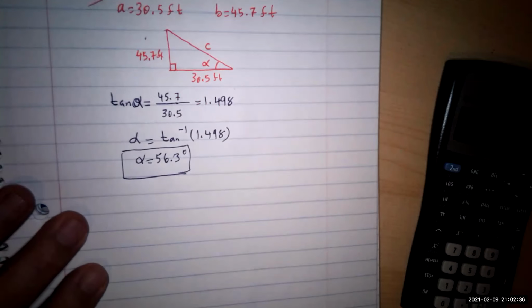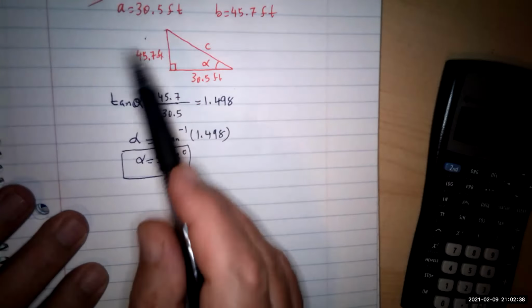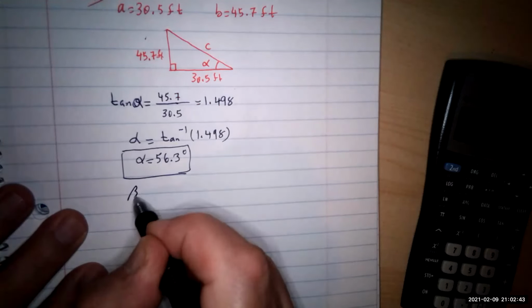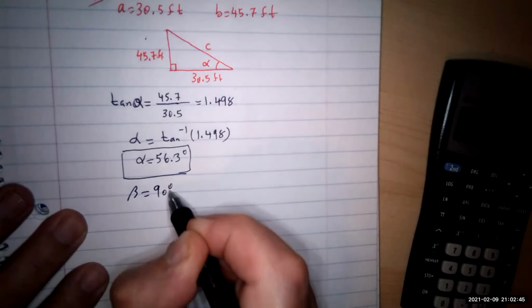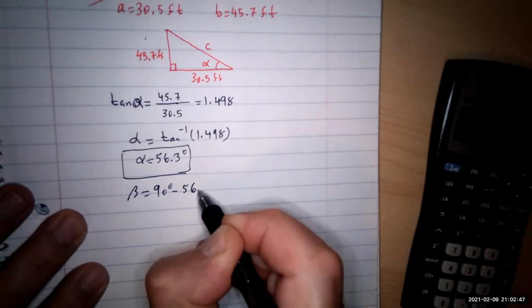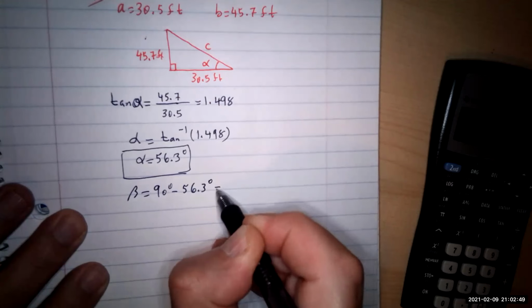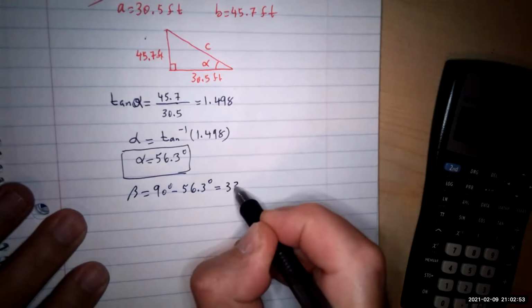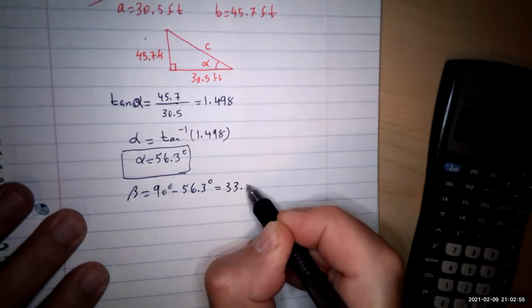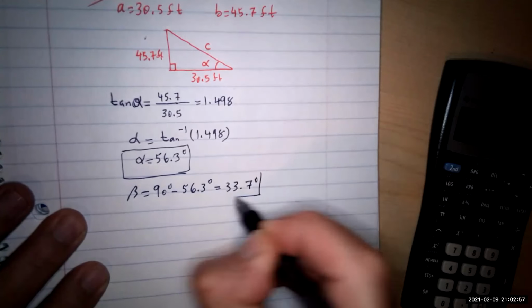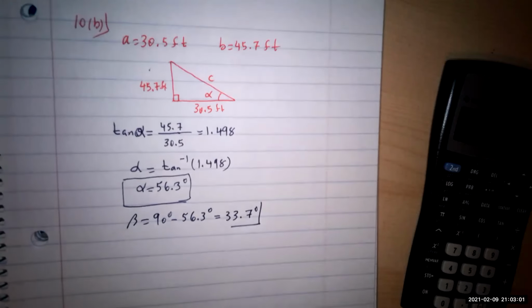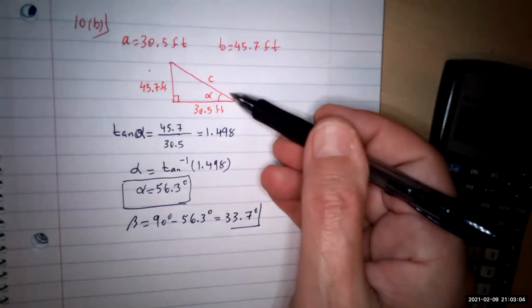Any question? We have the alpha. We can easily find the other one. So the beta is going to be 90 degrees minus 56.3. That gives us 33.7 degrees. So we are done with the angles. We have to find the hypotenuse, so we can see C.